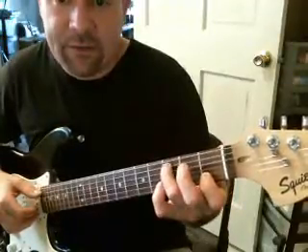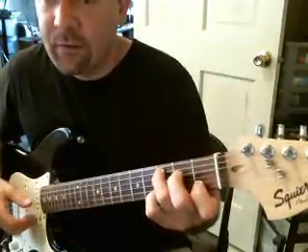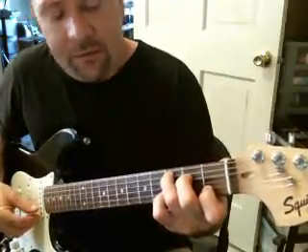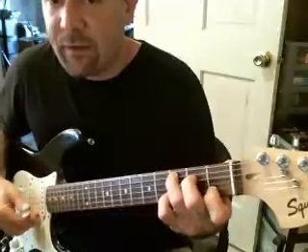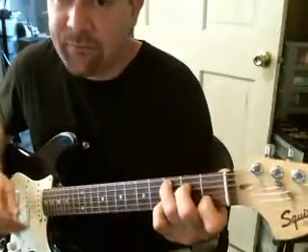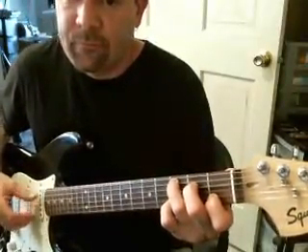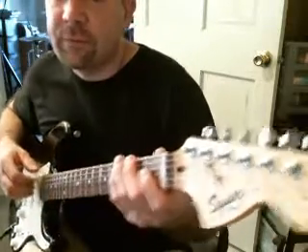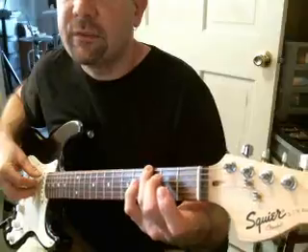1st fret on the 2nd string, 3rd fret on the 5th string, 2nd fret on the 4th string, open 3rd string, and then 2nd string 1st fret, and then 3rd fret on the 5th string. Okay, so a little faster, but still so you can see each note. Here's the G.